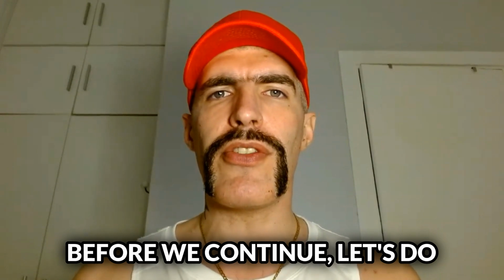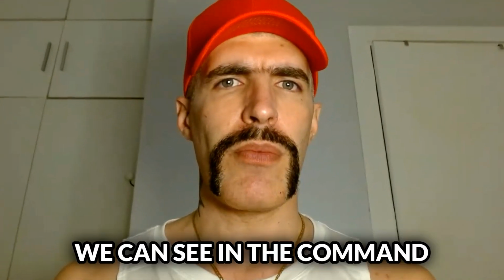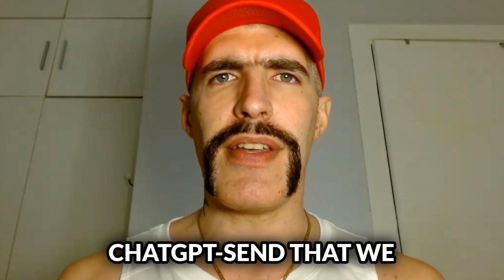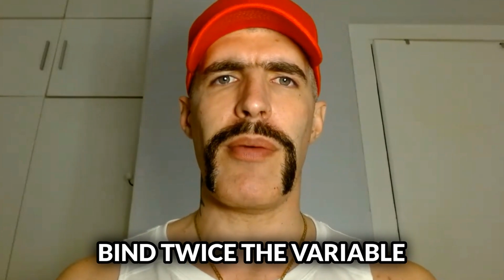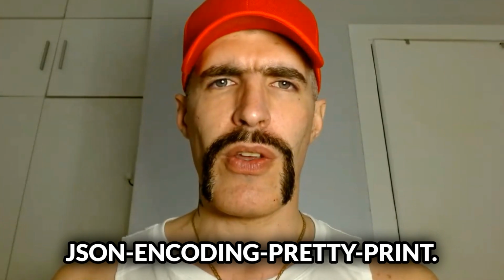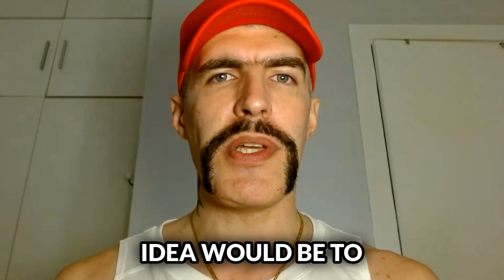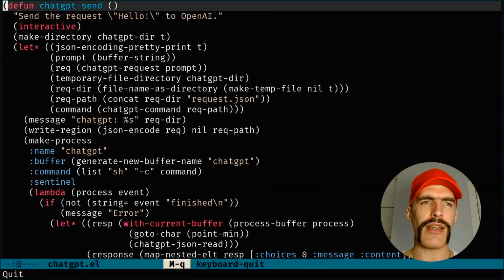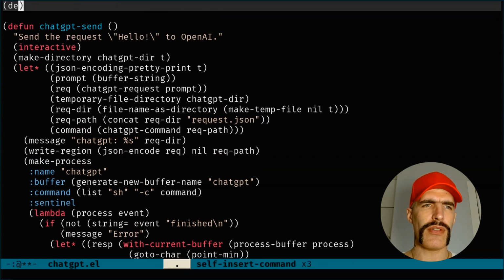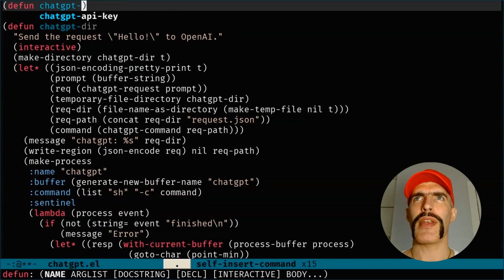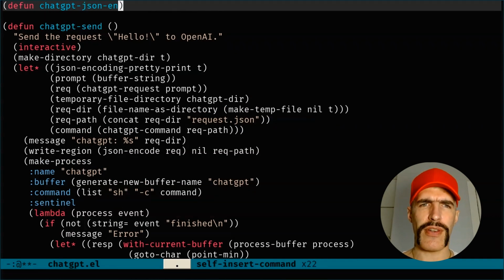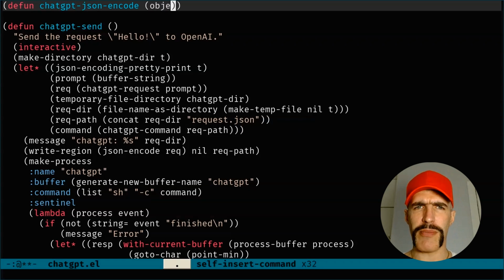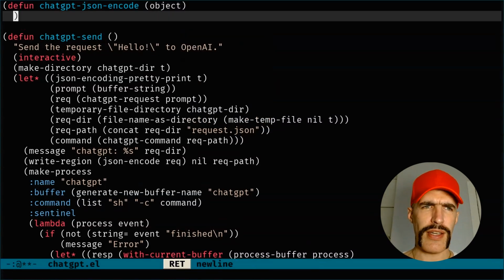Before we continue, let's do a little bit of refactoring. We can see in the command chatgpt-send that we bind twice the variable json-encoding-pretty-print. So maybe a good idea would be to do that in a dedicated function. So let's define the function chatgpt-json-encode, which takes an Emacs Lisp object, and we want it to be pretty-printed when we encode it.